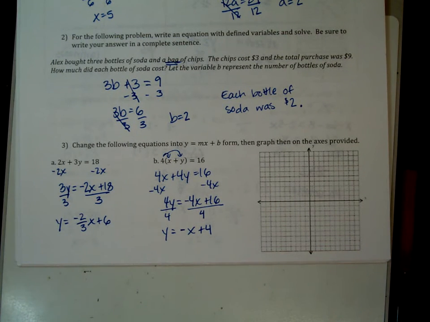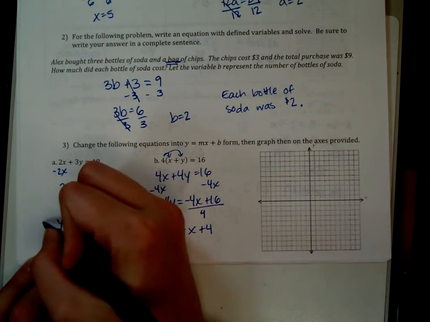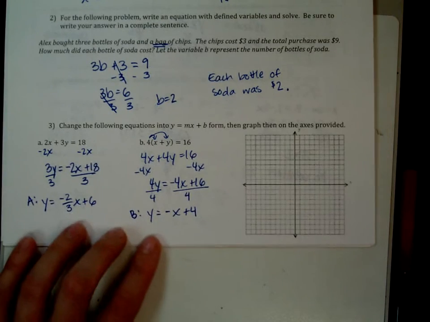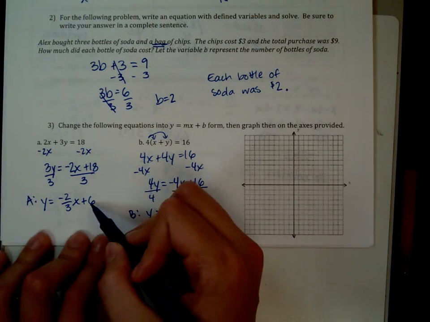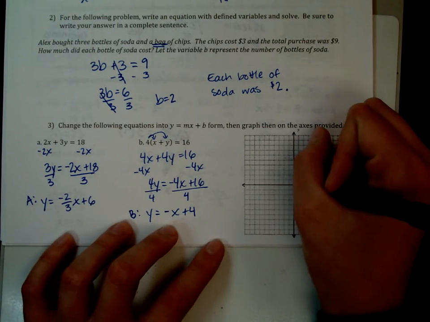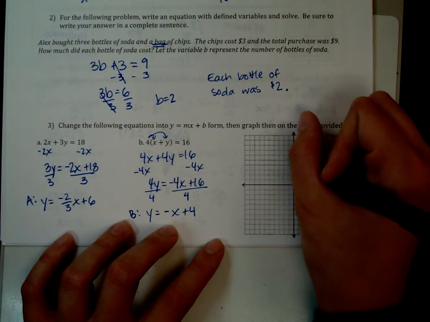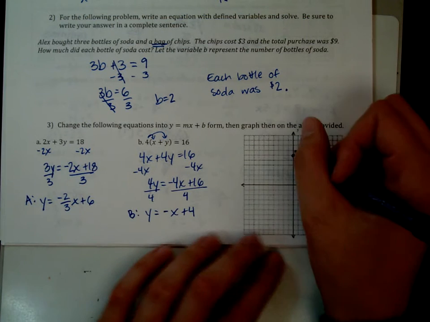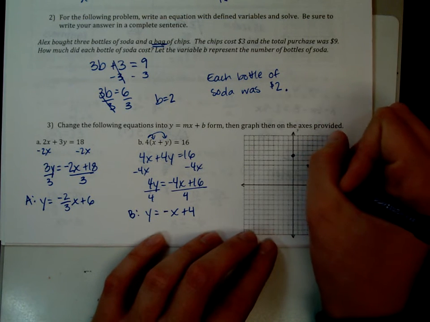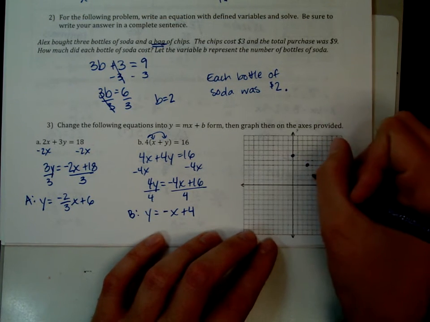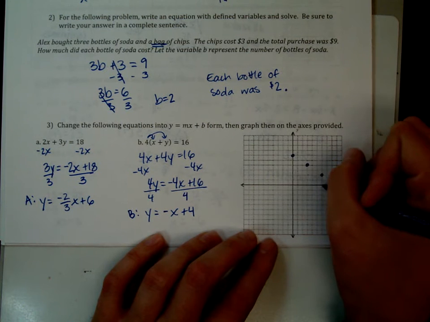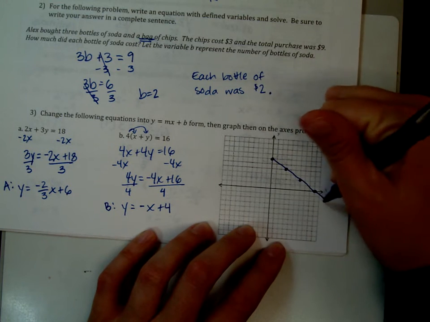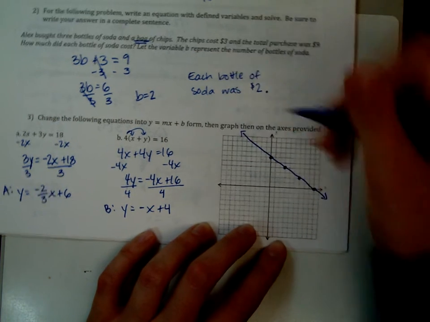So now I need to graph them. So this will be line A. This will be line B. So line A has a y-intercept at 0, 6. So I go up 1, 2, 3, 4, 5, 6. And its slope is negative 2 over 3. So I go down 2 and over 1, 2, 3. Down 2, 1, 2, 3. This is line A.